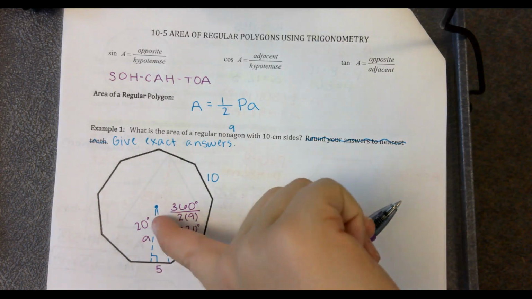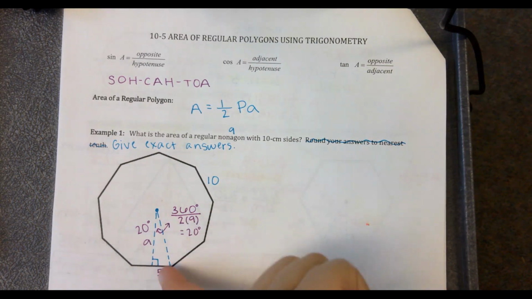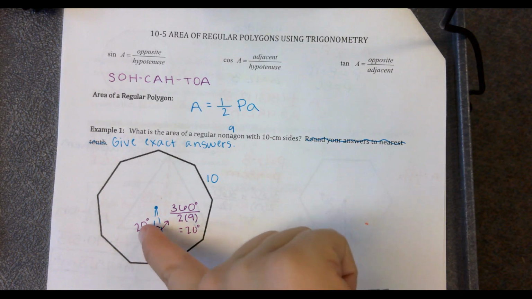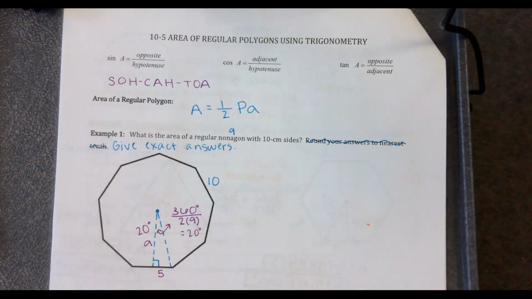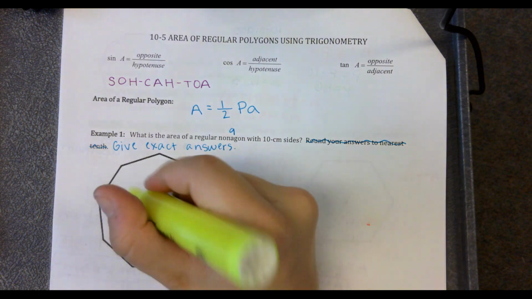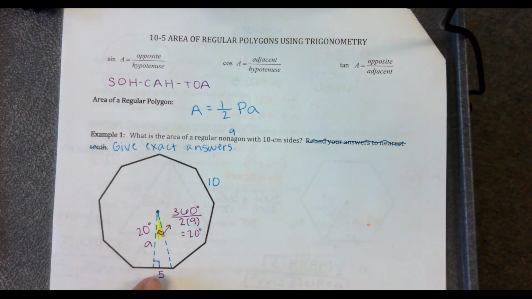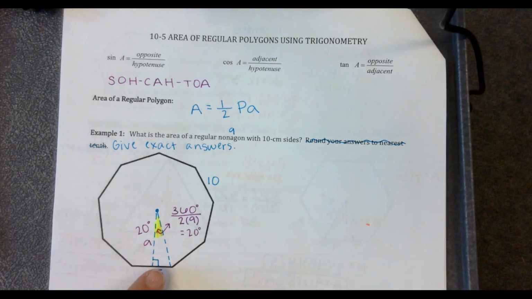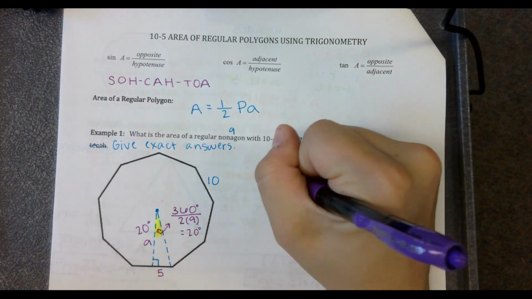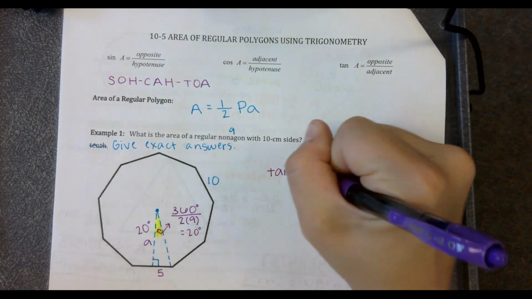So if 20 is the angle, and I have a side of 5, and then I have the adjacent, which trig function would I use? Do you remember? This angle here is 20, and I have the adjacent side as my apothem, and 5 is the opposite. Tangent, there we go.